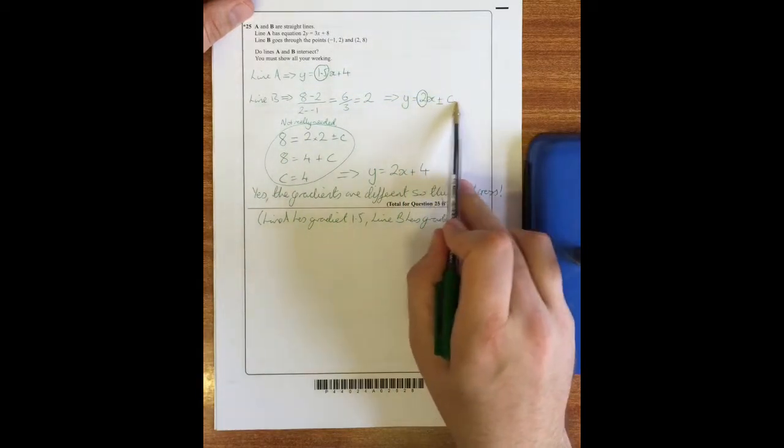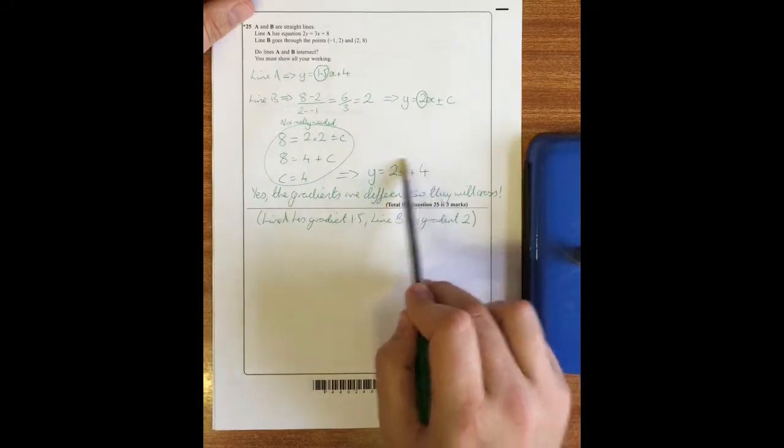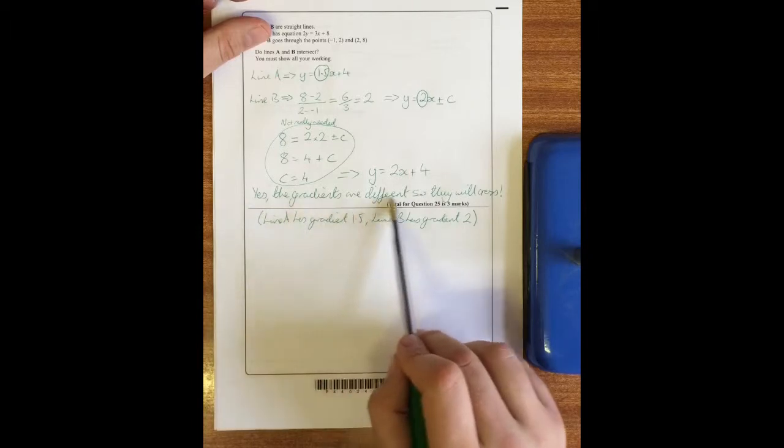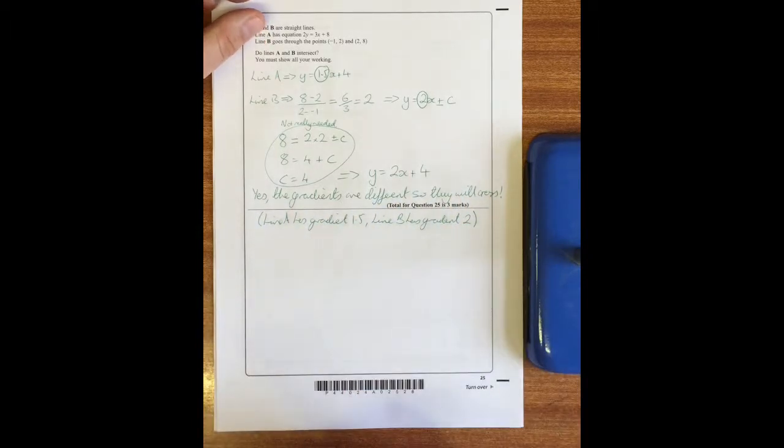Now at this point I worked out c as well. So c would be 4 by substituting those points in. So the equation of the line is 2x plus 4, but you didn't need to do that. So all we need to say is, yes, the gradients are different, so they will cross. Line A is a gradient of 1.5 and line B is a gradient of 2.